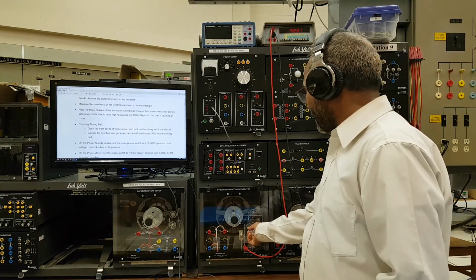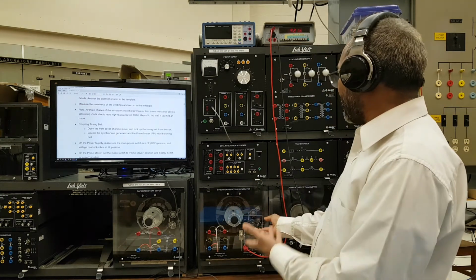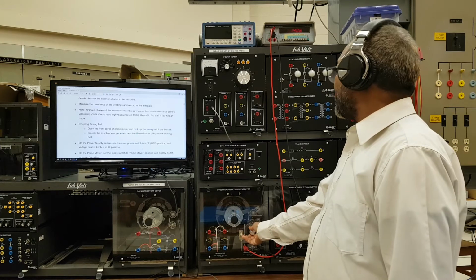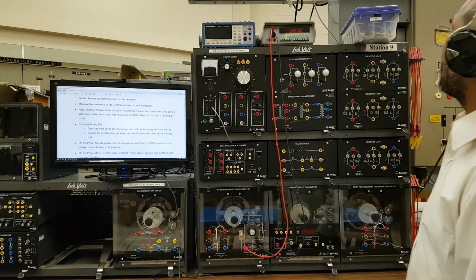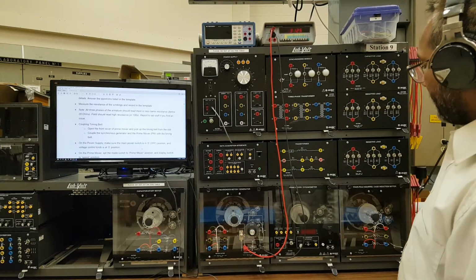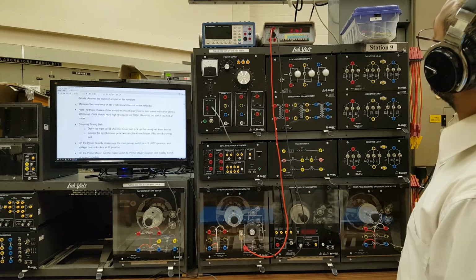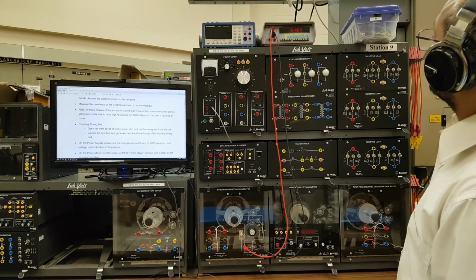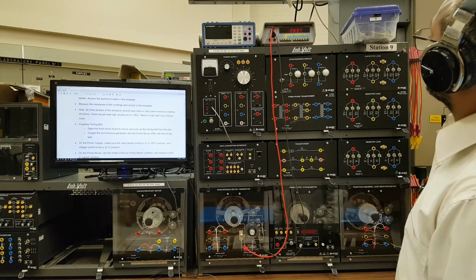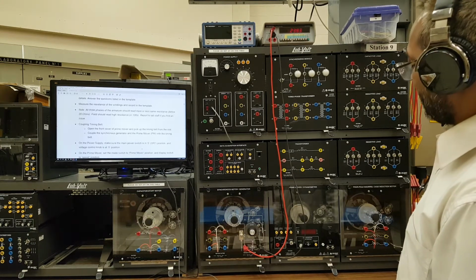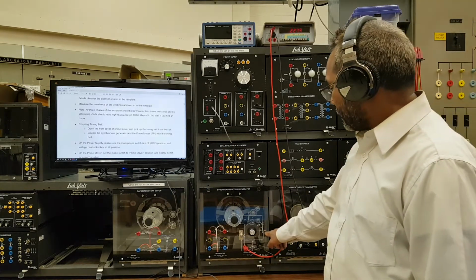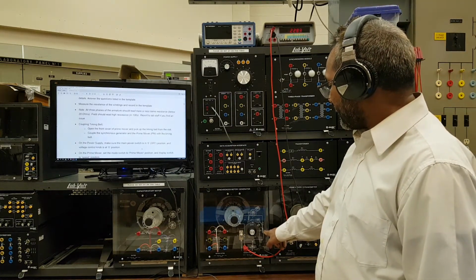That's fine. We want to know if it's functional or not, so we don't need the exact value. At the maximum position, it's showing 0.314, in the 200 range, so this is 150.